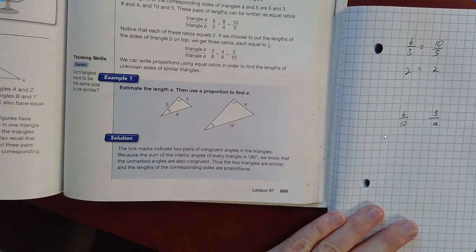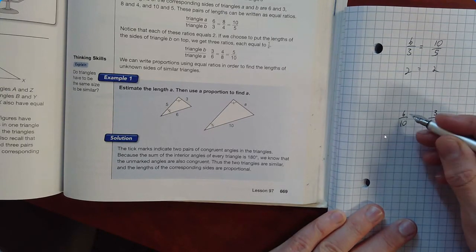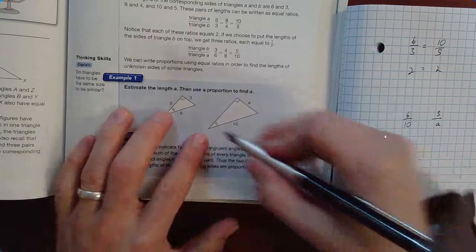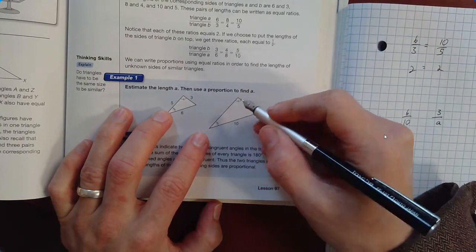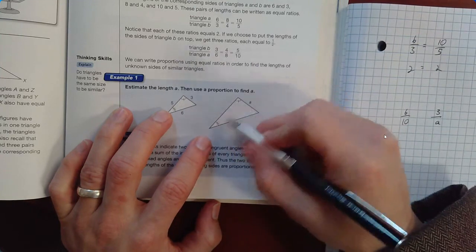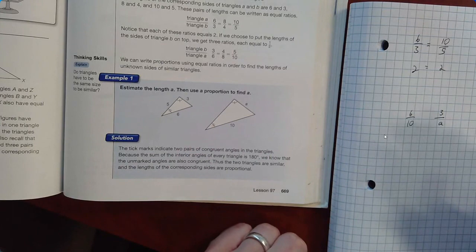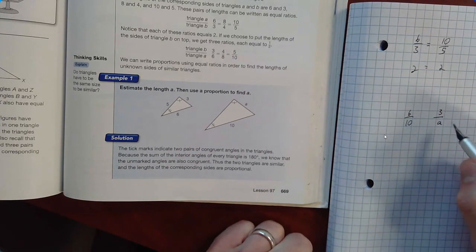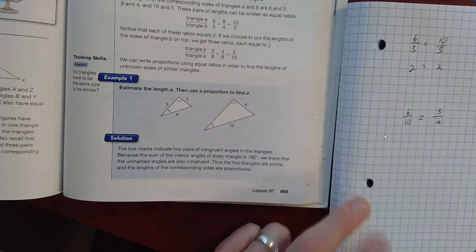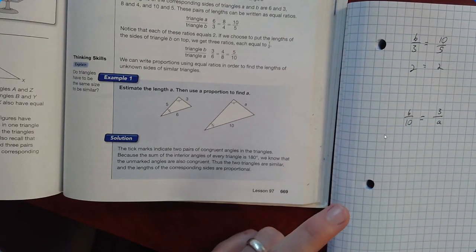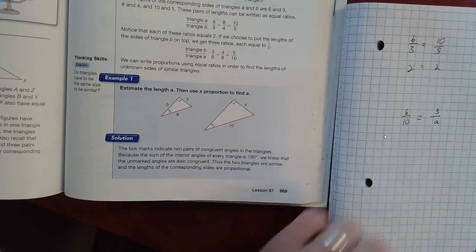Now, it really doesn't matter which two you use, as long as when you set it up, you only have one piece of missing information. It doesn't help you to have two pieces of missing information because we can only solve if we have a single variable and an equal sign, okay?